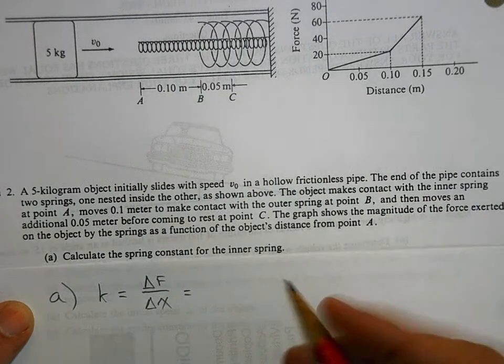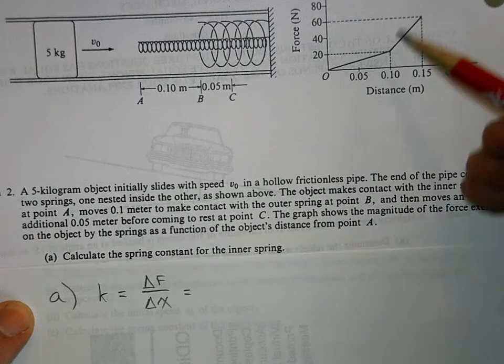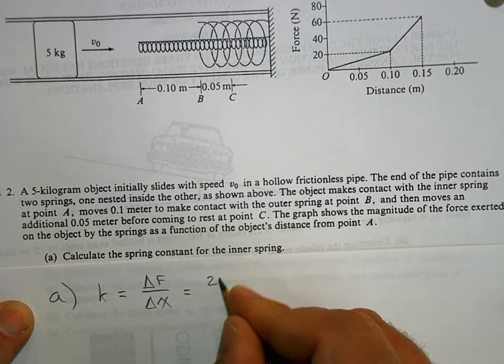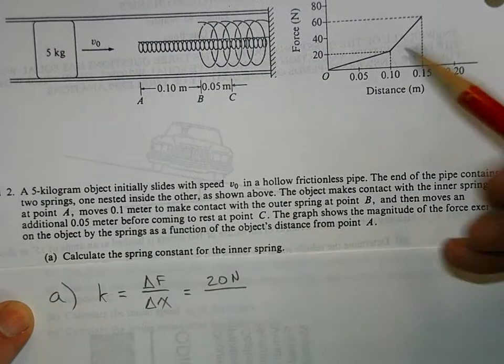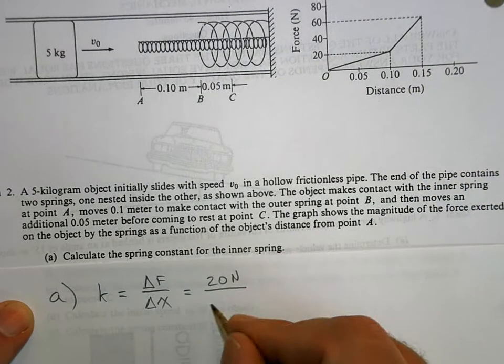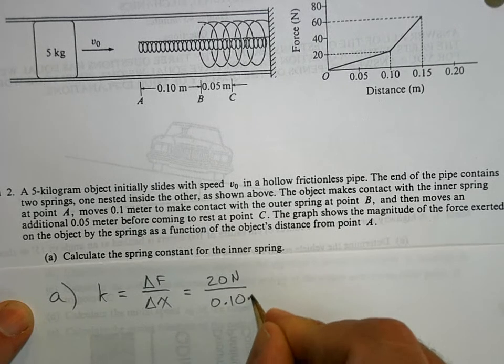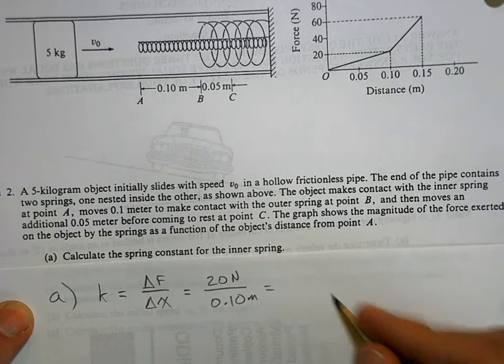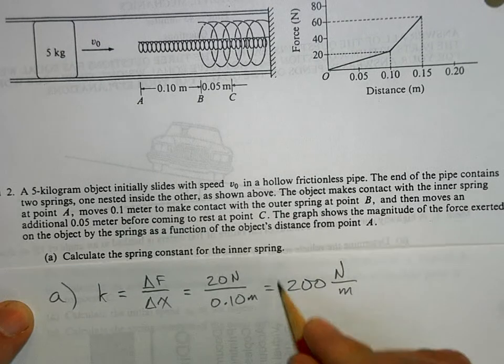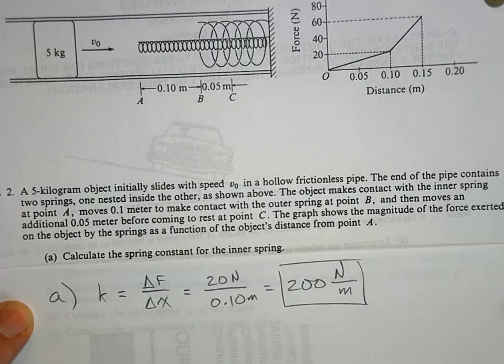Okay, so then you plug in your values. Well, what is delta F? It starts at 0, goes up to 20 newtons. So that's 20 newtons. And then the delta X starts at 0 meters and ends at 0.1, so 0.10 meters. And that gives you a spring constant of 200 newtons per meter. Easy does it. Okay, that's part A.